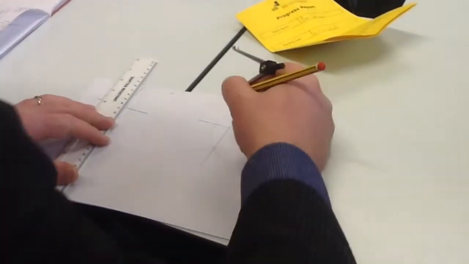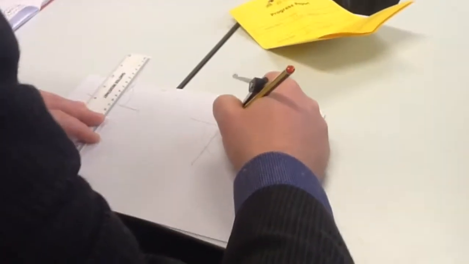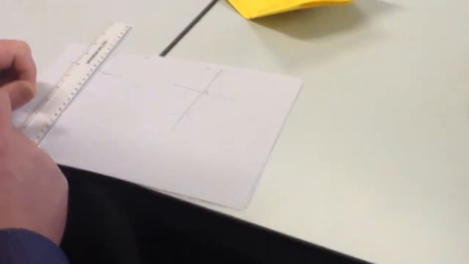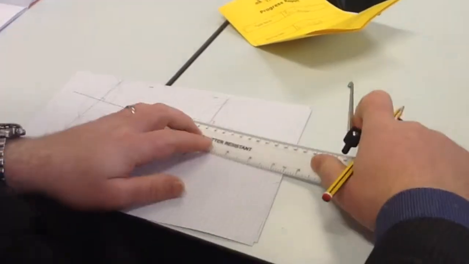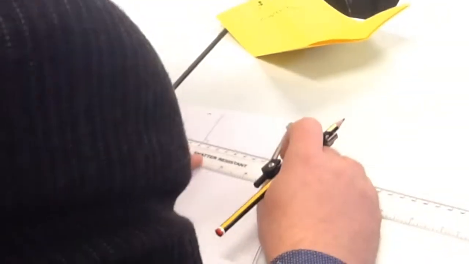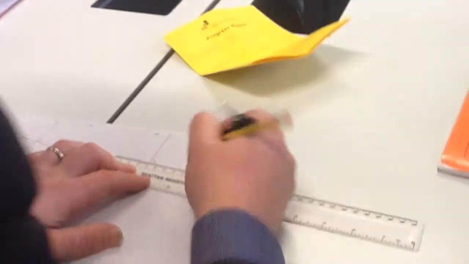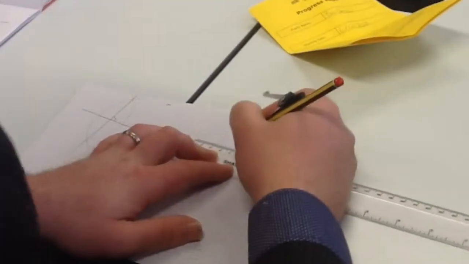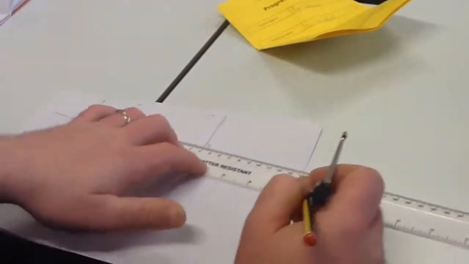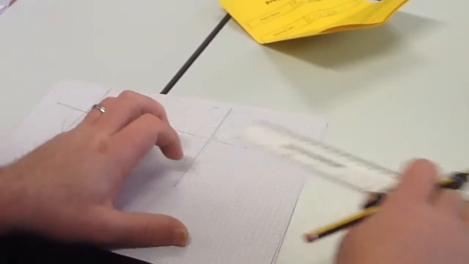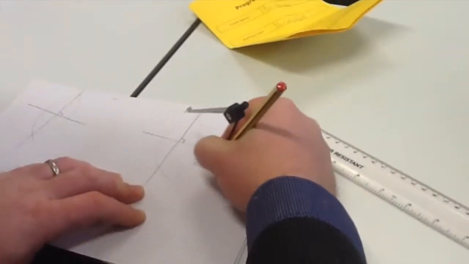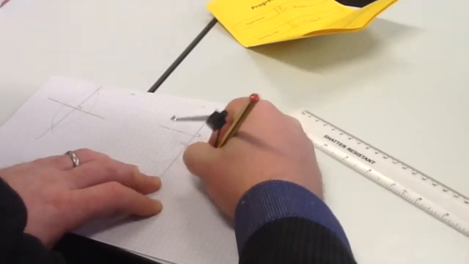It's called perpendicular because if we got a protractor, it would be exactly 90 degrees. It's called a bisector because if we measure this, we get 7.8 millimeters, and this is exactly 3.9, exactly half. And so that is how we do a perpendicular bisector.